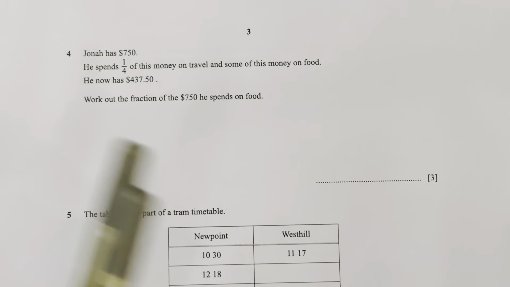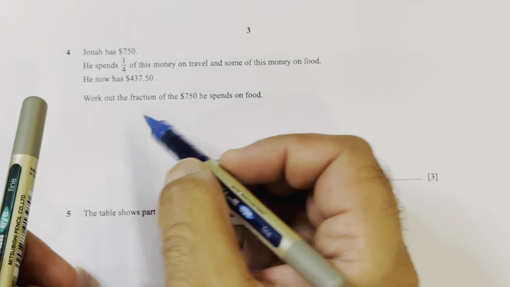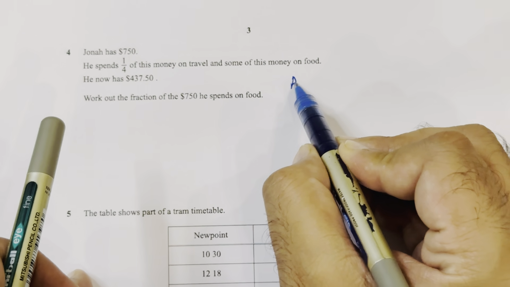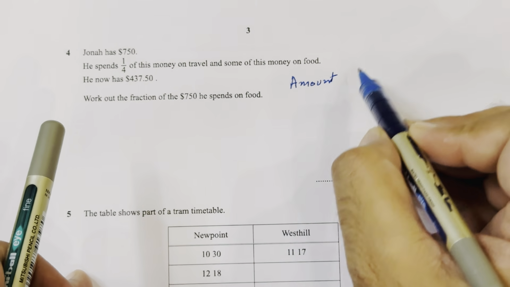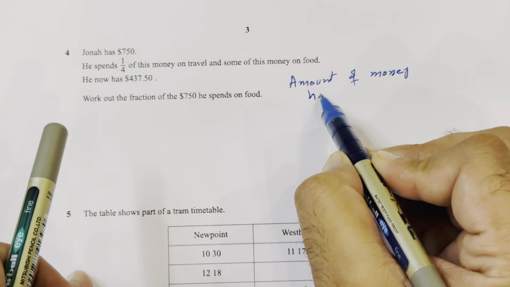Question number 4 is Jonah has $750. He spends 1/4 of his money on travel and some of this money on food. He now has $437.50. Work out the fraction of 750 he spends on the food. Okay, he now has this amount, so we have to subtract the amount of money he spent.